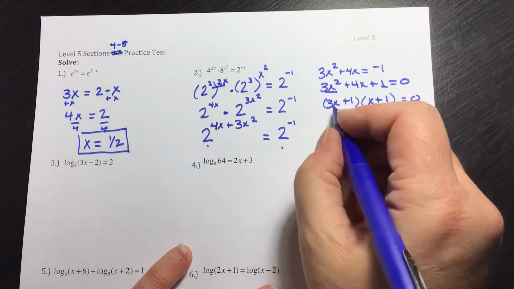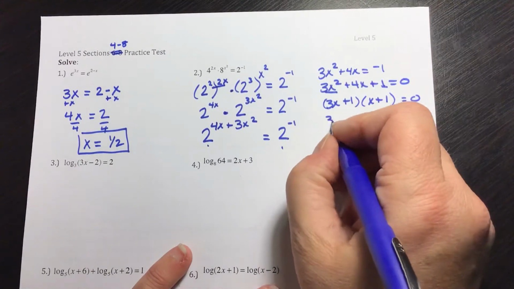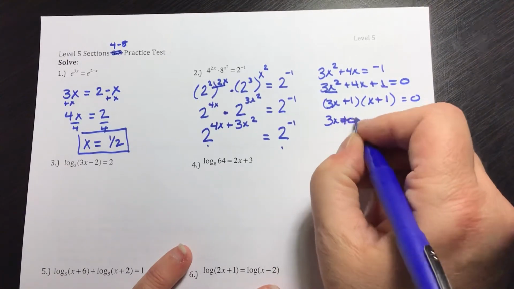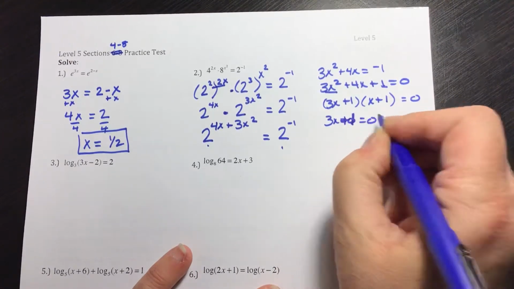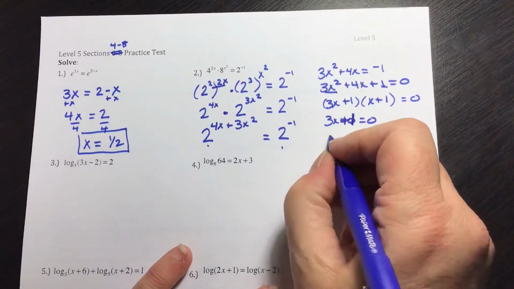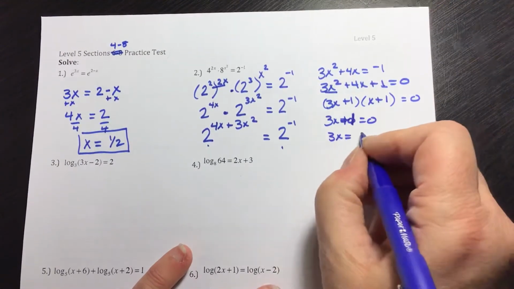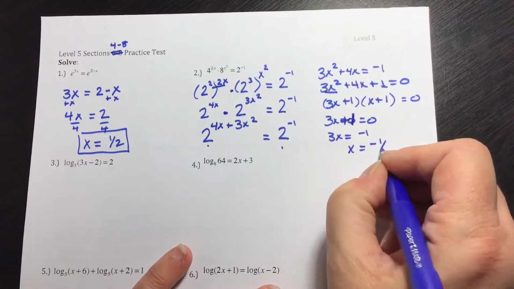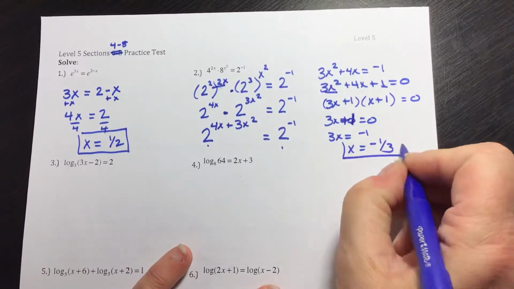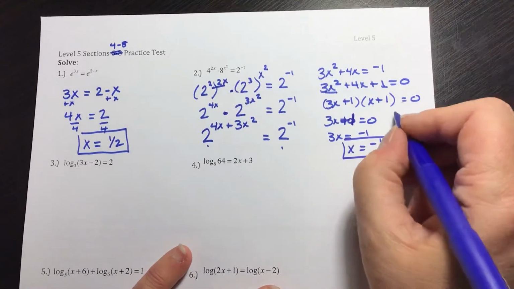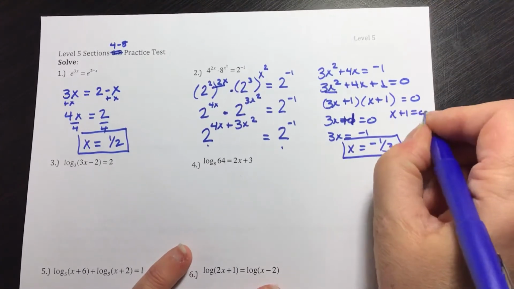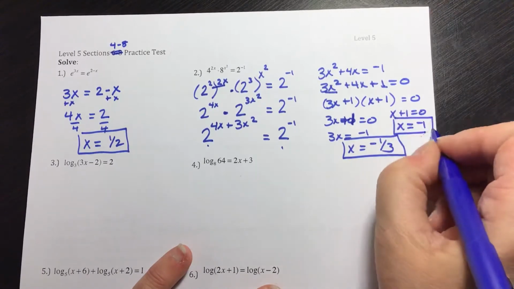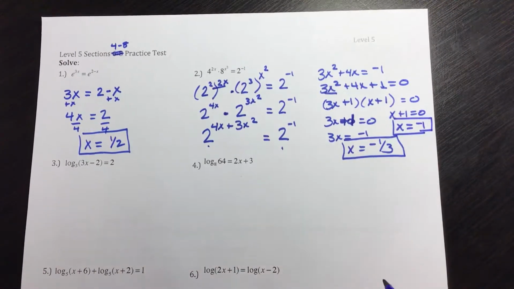And if I set each of these factors equal to 0, 3x plus 1 equals 0. I subtract 1, 3x is negative 1, and x is negative 1/3. Over here, I have x plus 1 is 0, and x is negative 1. All right, so I have 2 solutions.